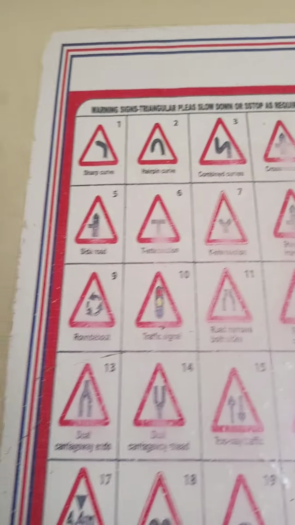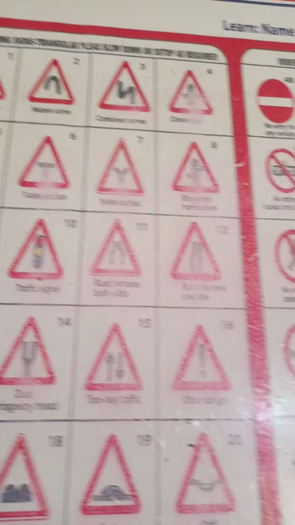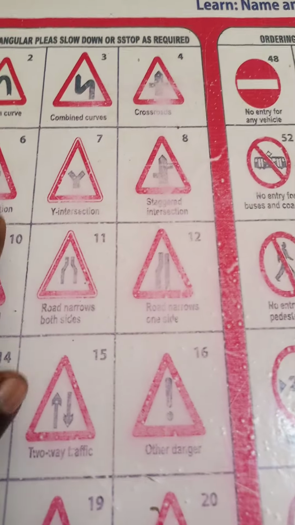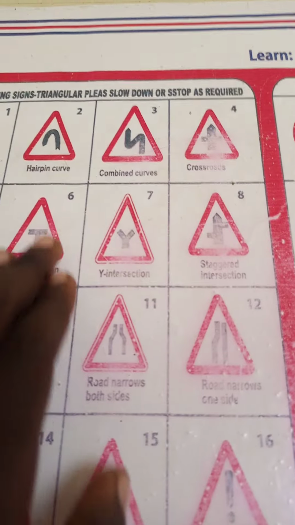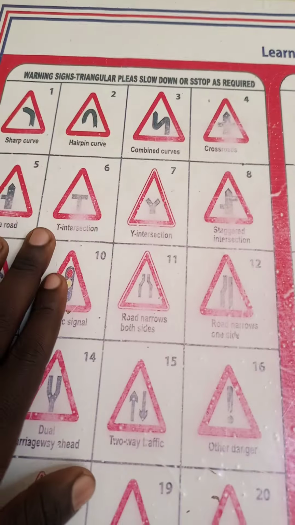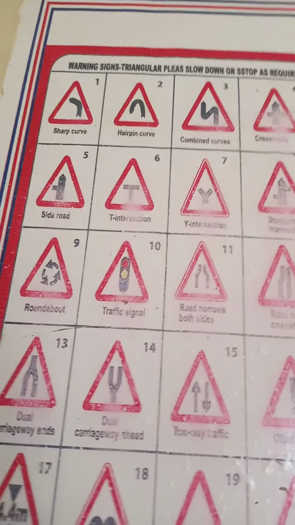Then here is our T intersection. With the T intersection, it shows you that the road is ending and is no longer going straight; it's either going left or going right.